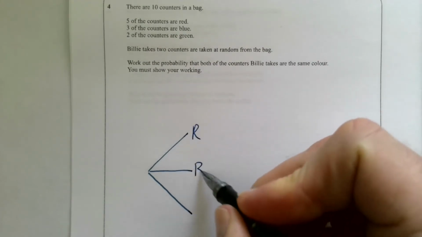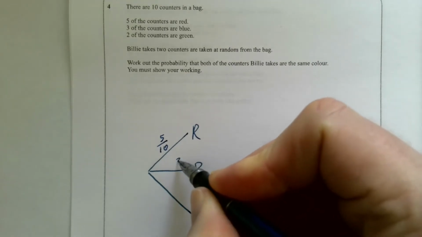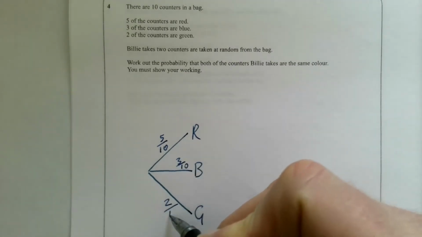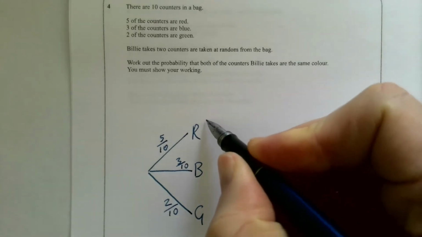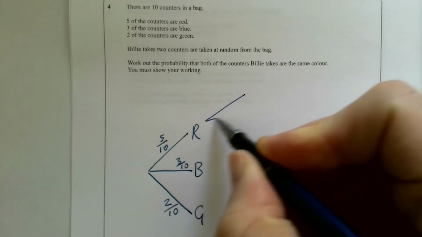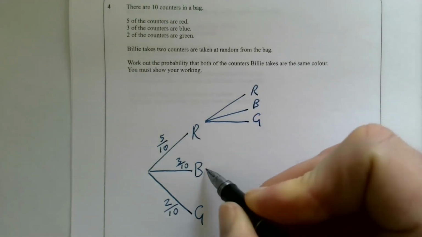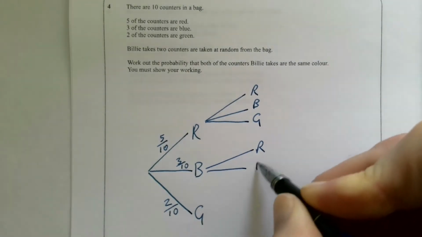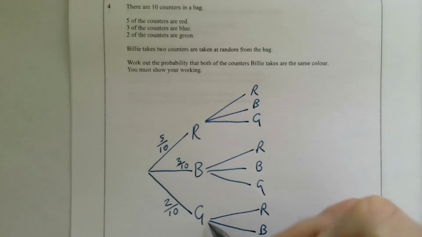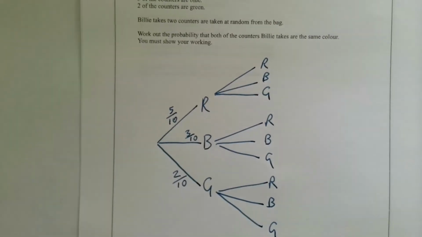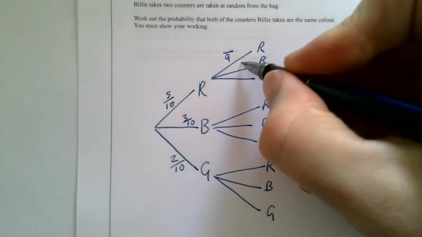So we've got red, blue and green, 5 out of 10, 3 out of 10 and 2 out of 10. And then he takes another counter, so that's the first counter from the bag, and the second counter from the bag: red, blue, green, red, blue, green, red, blue, green. Just set it up like that, and then we just need to remember that it's all going to be out of 9.